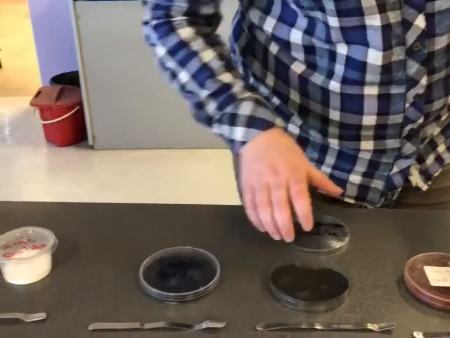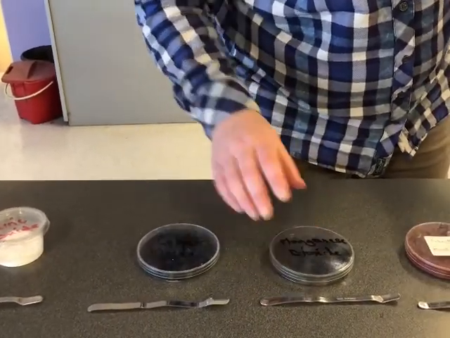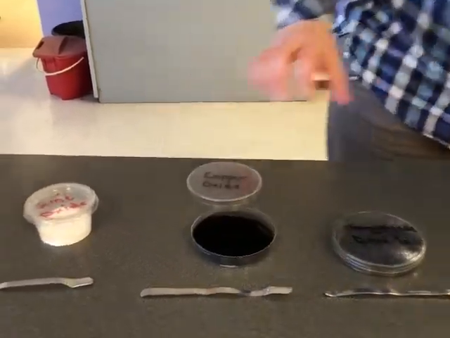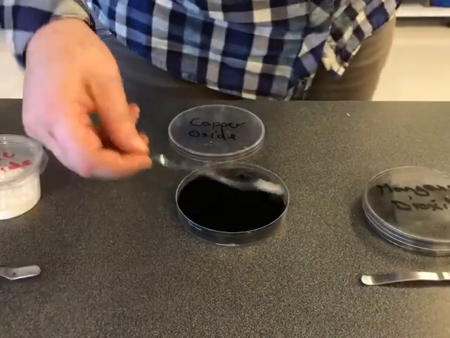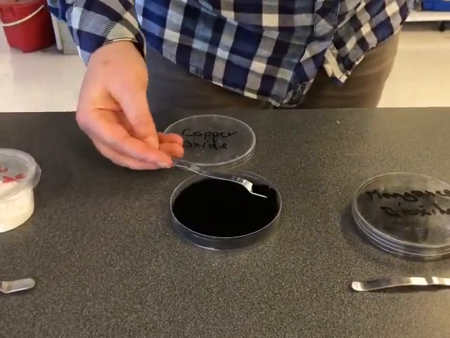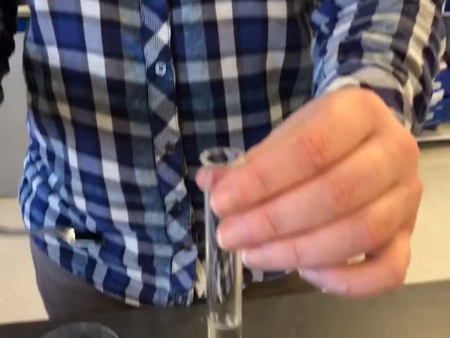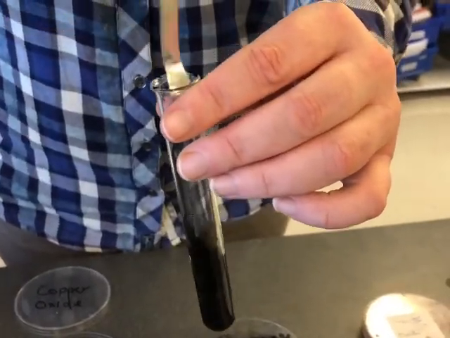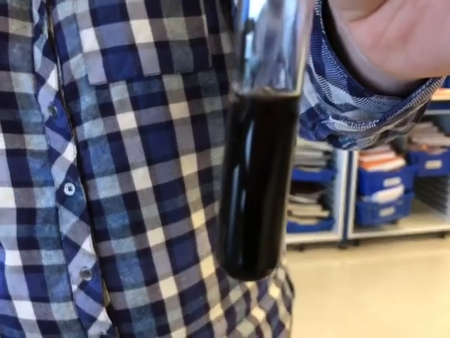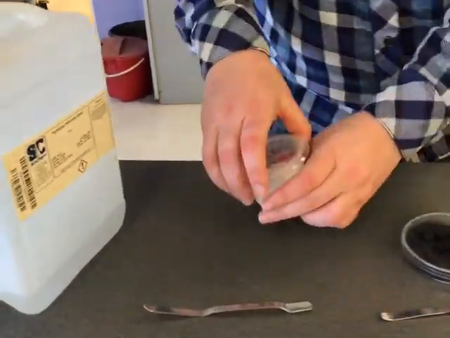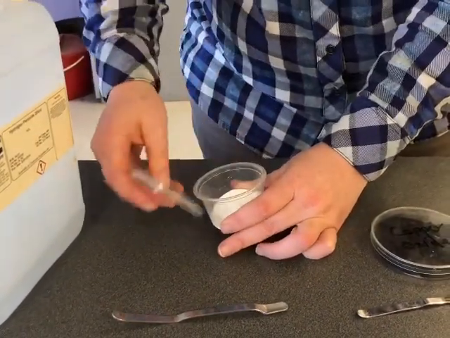And the next catalyst we're going to use is copper oxide. And the last catalyst we're going to use is zinc oxide.